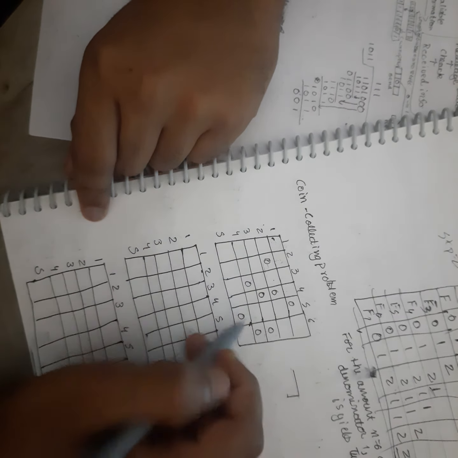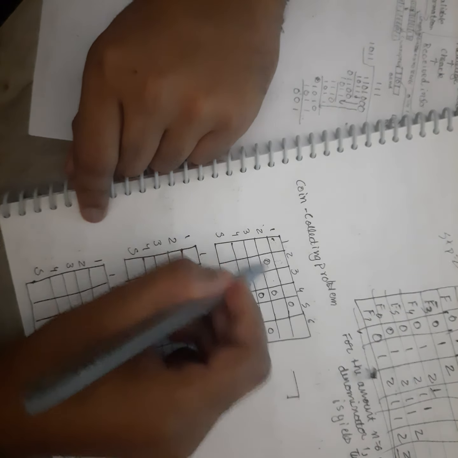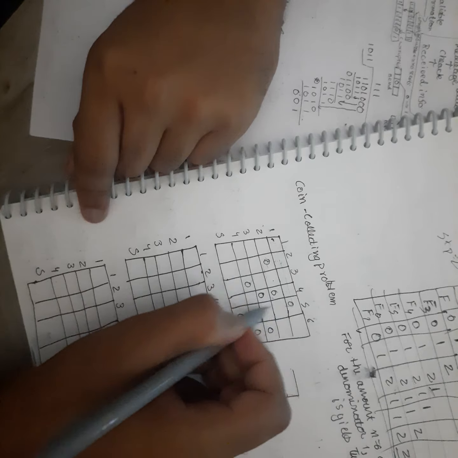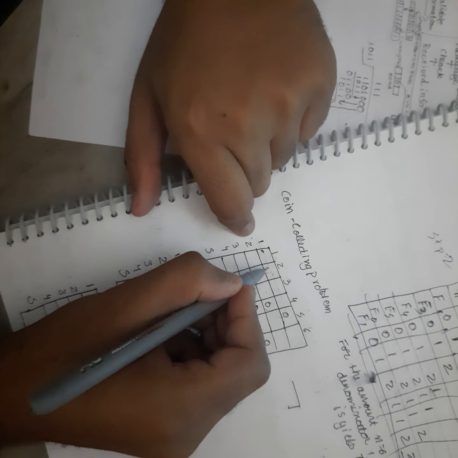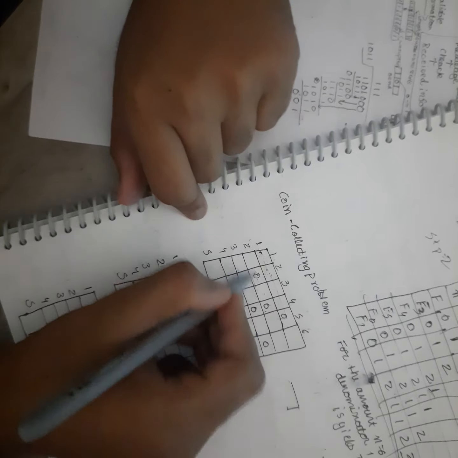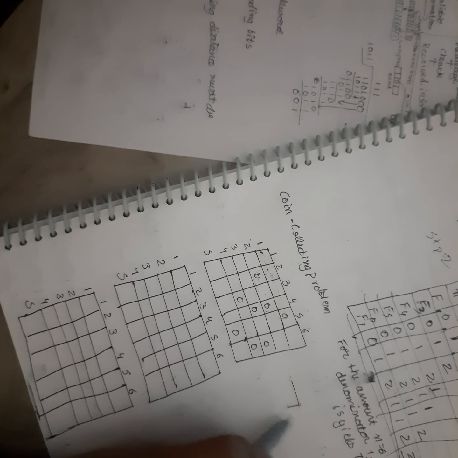By the end, when you go out from here, you should have taken the maximum coins. Think this is all coins, you go and collect them. You can go like this and like this, but you can't go back again. You can't go up, you can only go front and down.